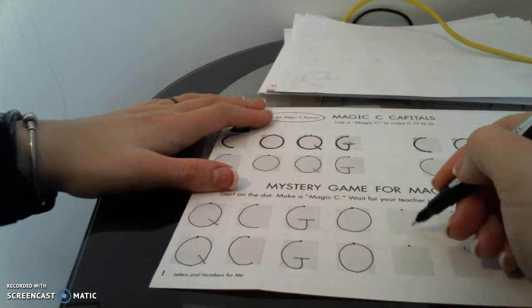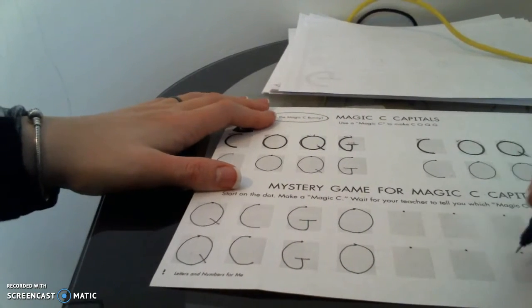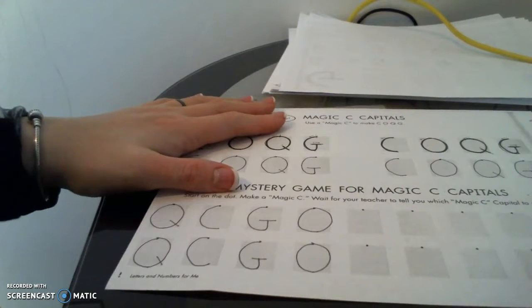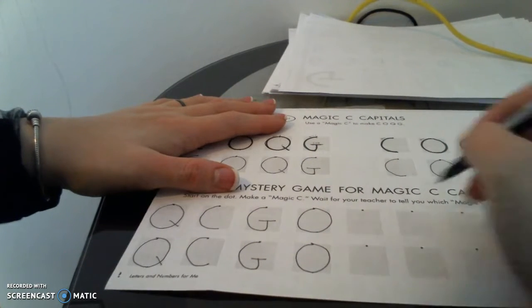You guys can skip these two boxes in the middle so that our letters stay lined up. And we'll start with a G this time.